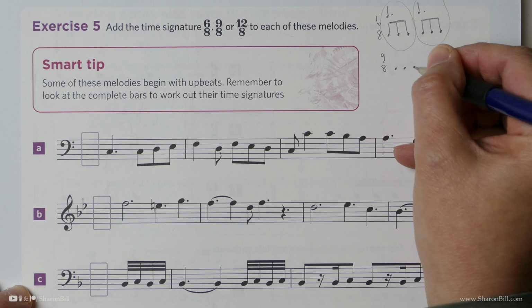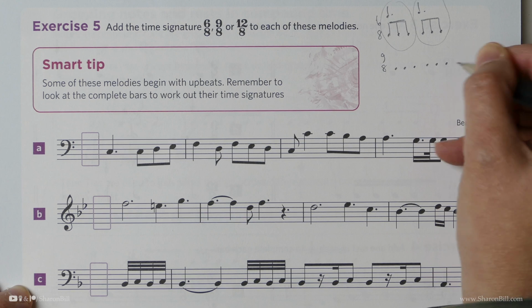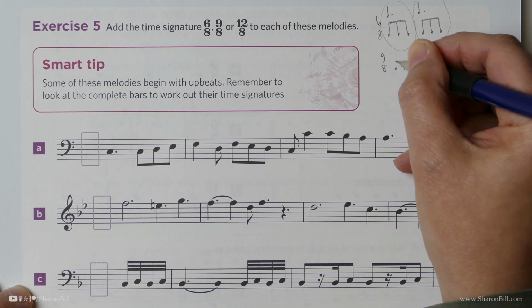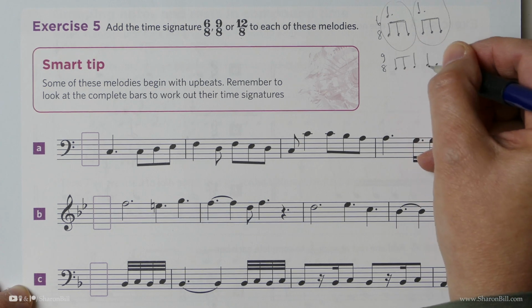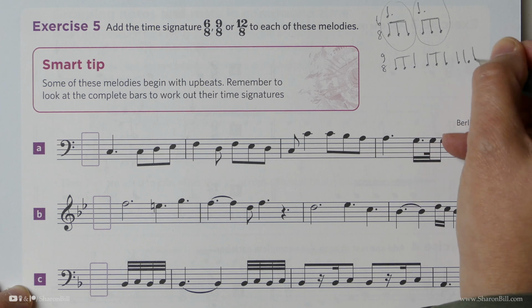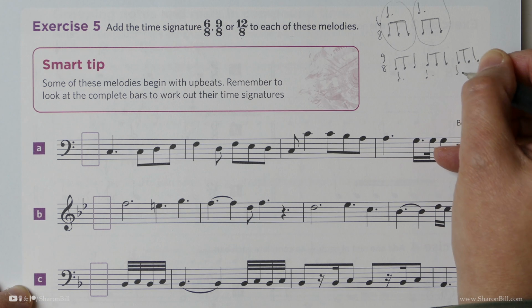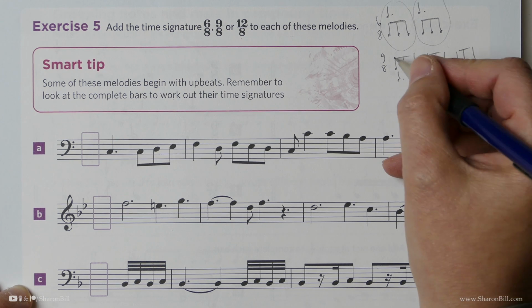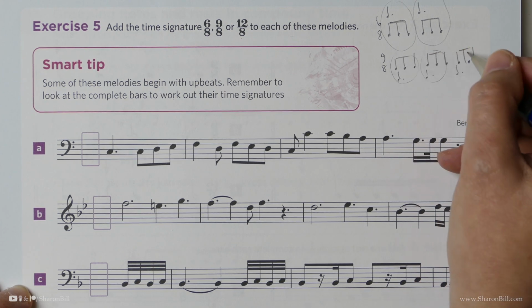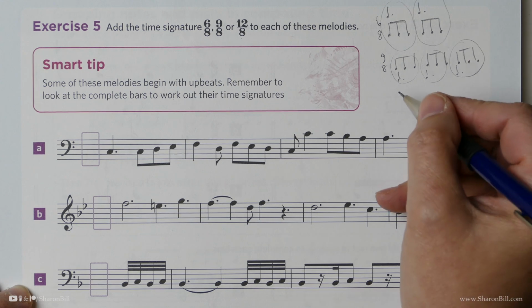9/8 is 1, 2, 3, 4, 5, 6, 7, 8, 9, which is three groups of three, or whatever adds up to three dotted crochet beats. So it's 1, 2, 3 triple time.